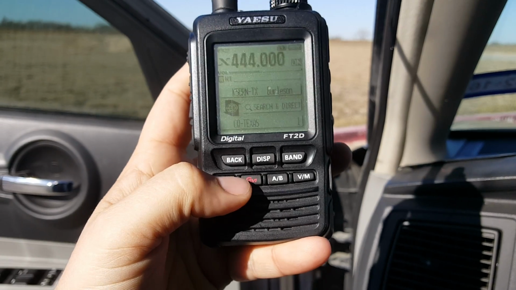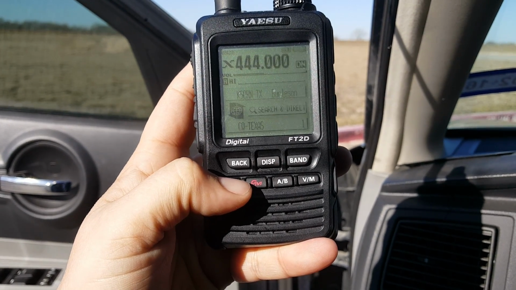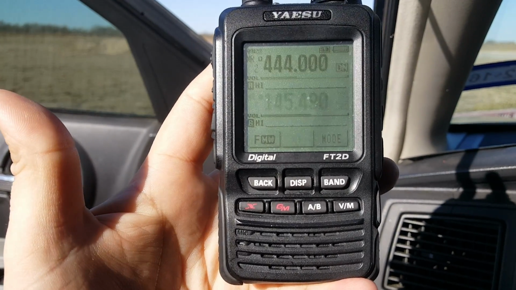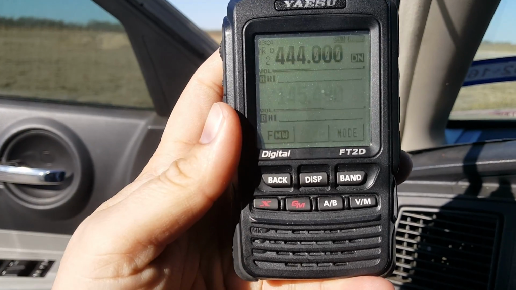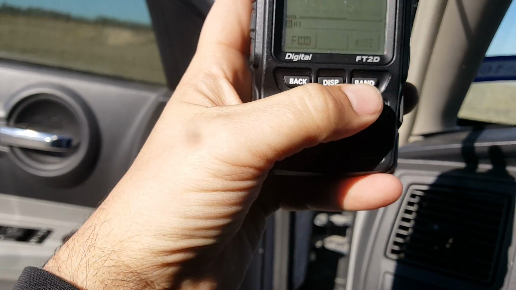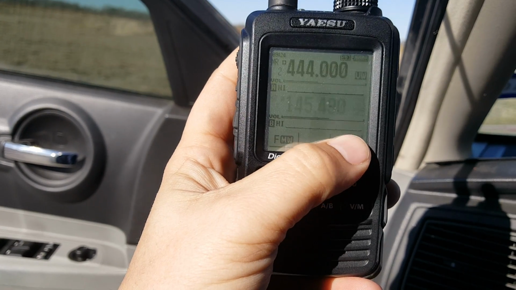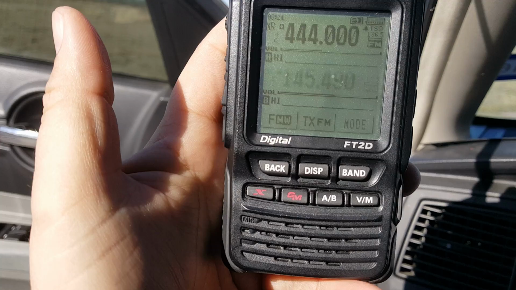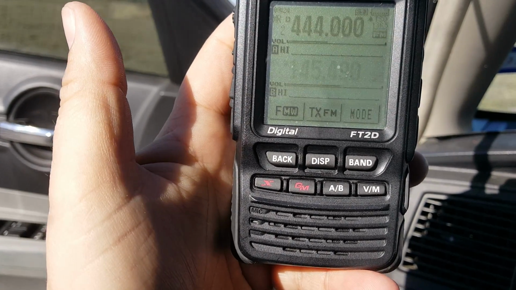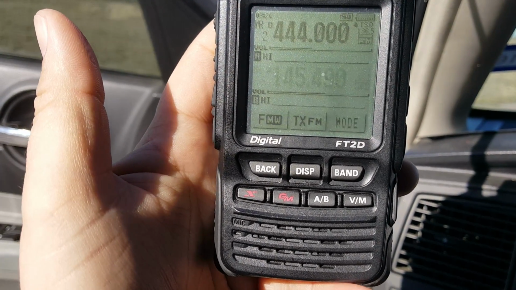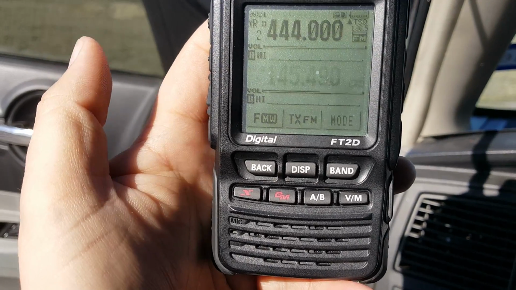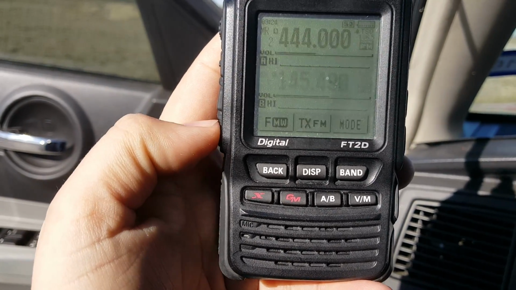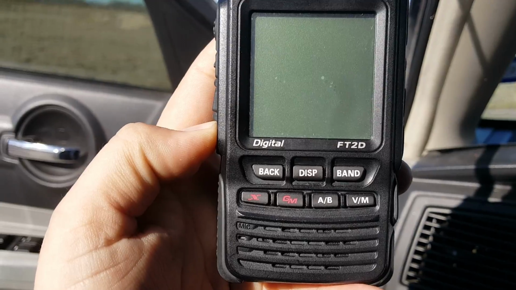And to disconnect from it, you just hold the X down and it goes right back into repeater mode, to where you can actually just scroll. I can change the modes here. Mode voice wide, FM, and then FM automatic mode select. I keep it that way on that repeater because it's a Fusion repeater that acts as both a digital and an analog repeater. So we'll go ahead and turn this one off and I'll show you the FTM-400.